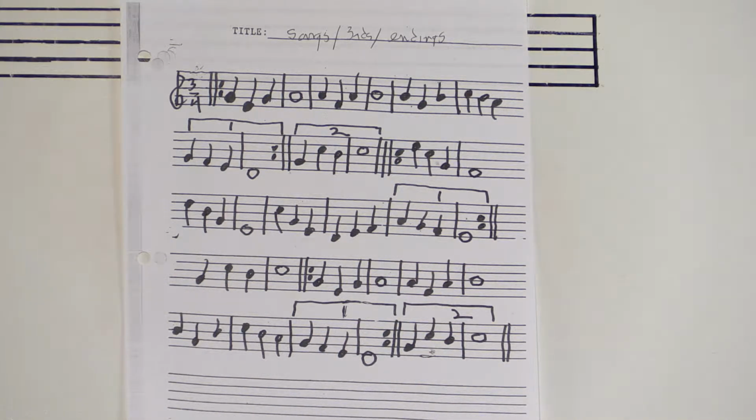So I'll play it, and then we'll kind of do a little more dissecting on it. This is the way it goes.